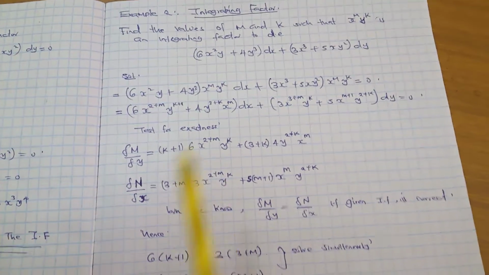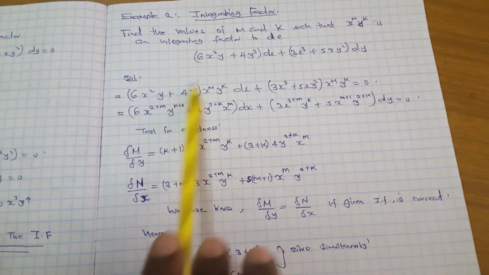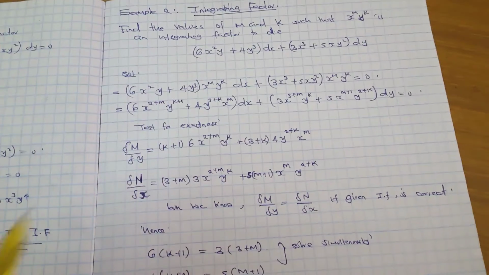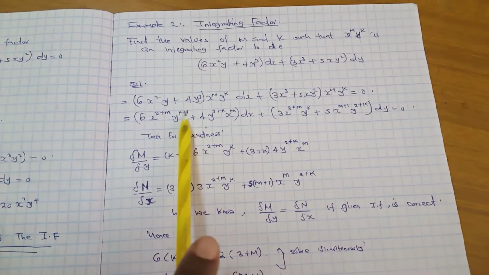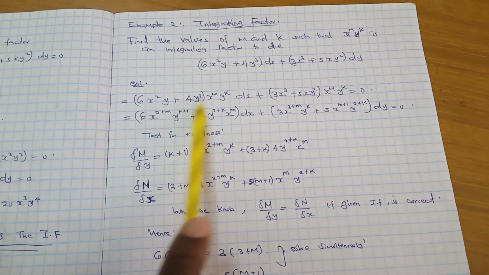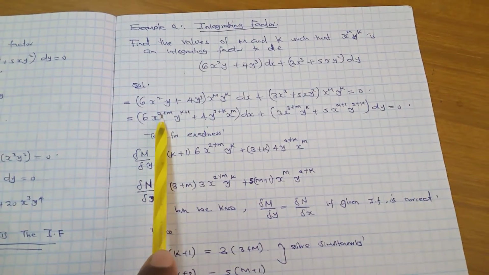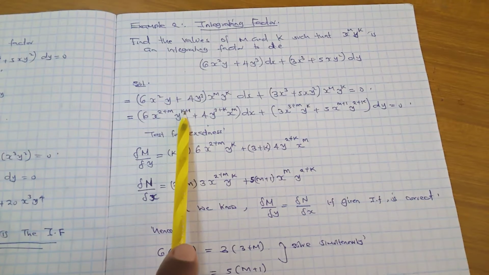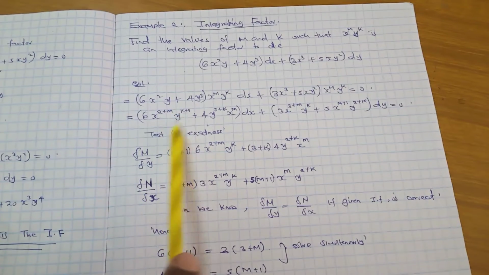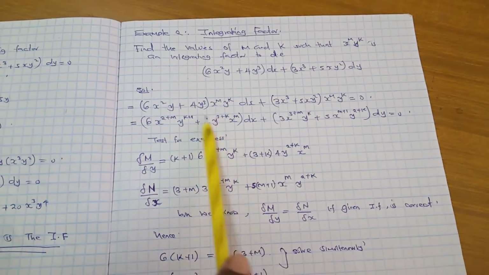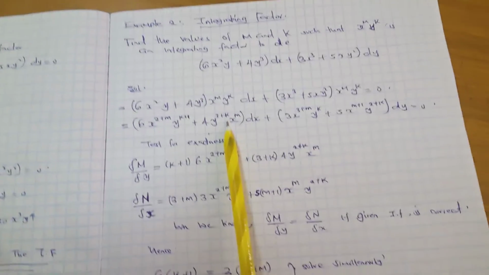So first thing first, we go and multiply this integrating factor with this differential equation over here, so that we can obtain the exact differential equation. So we multiply, we get x squared, because of the addition of m plus 2, we obtain 2 plus m, and y is raised to k plus, that is this one, plus k. So this one is the equation which we obtain after multiplying with the integrating factor, and also we multiply with this one across the equation.